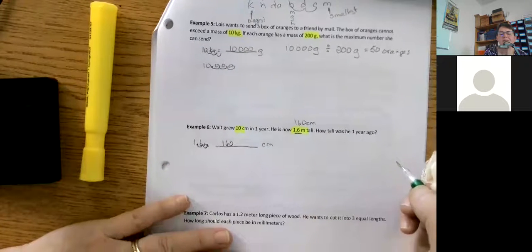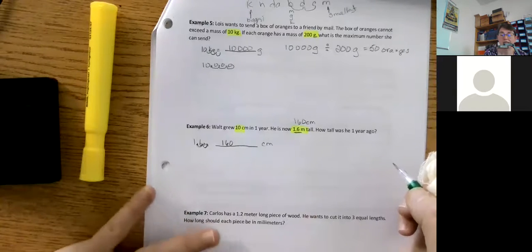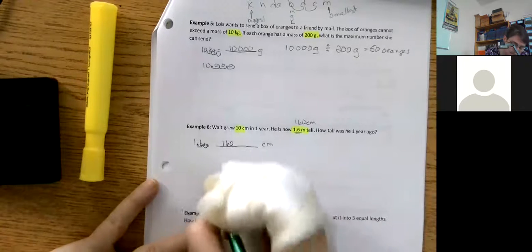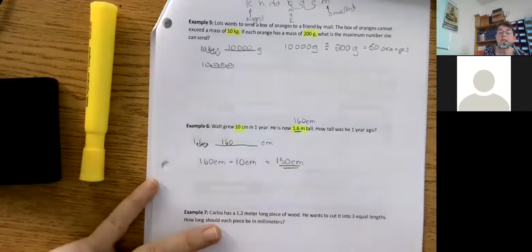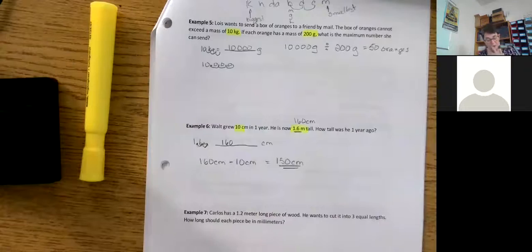Well, if you're having a really bad day and not sure what to do, you could probably do addition, subtraction, multiplication, and division, and only one of those is going to make sense. But I think you've got this figured out already. So 160 centimeters minus 10 centimeters, because that's the amount he grew, is 150 centimeters. Since the question didn't tell me what units they wanted it in, 150 is fine. If they wanted it in meters, then you would just move it 2 decimal points and you'd have 1.5 meters.